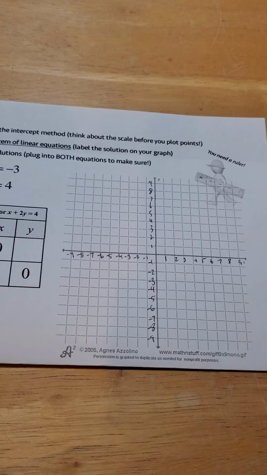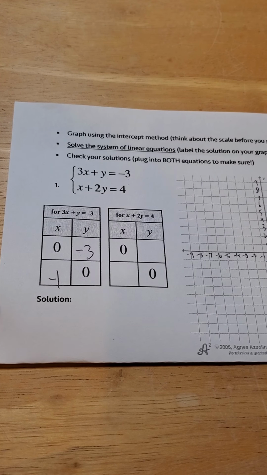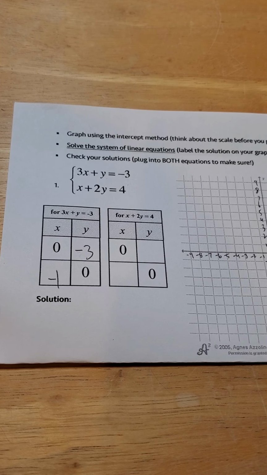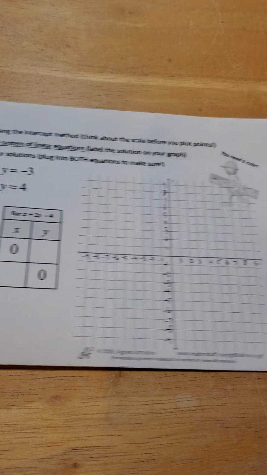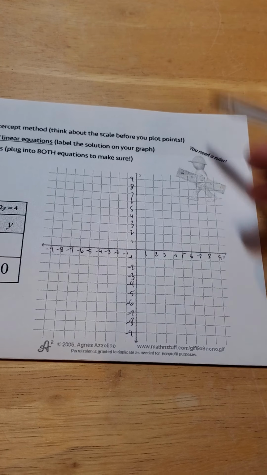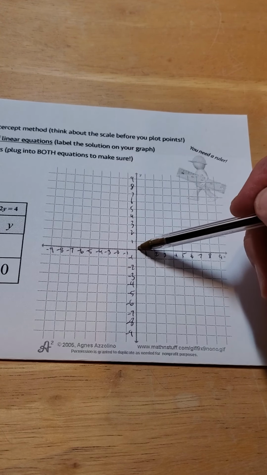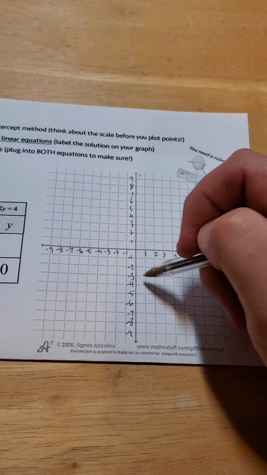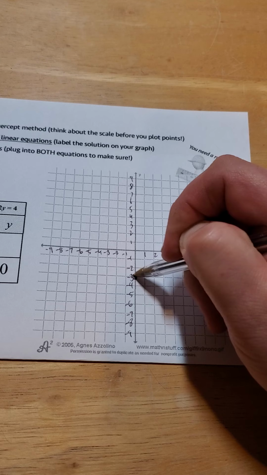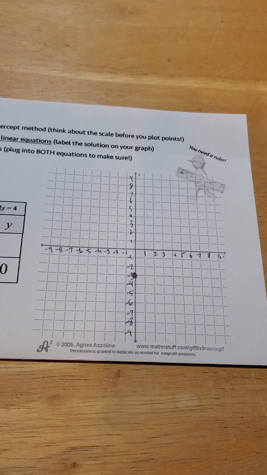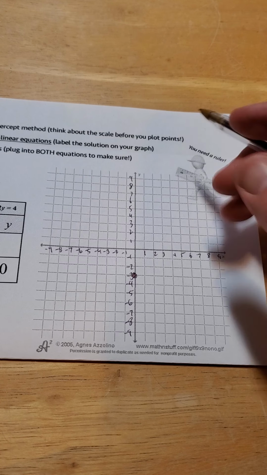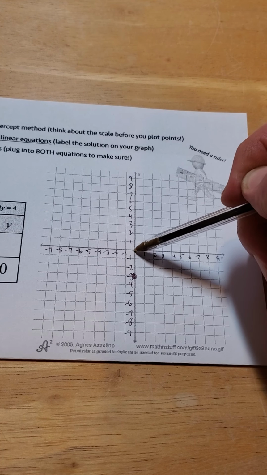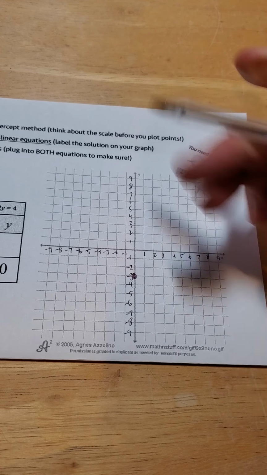So we're going to plot our 2 points. Those 2 points, of course, are 0, -3 and -1, 0. So 0, -3 is 0 along the x-axis. That's right here. And then down to -3 on the y-axis. And that point is what's called the y-intercept. And that's why this is called the intercept method. And then we've also got the point -1 on the x-axis, 0 on the y-axis.